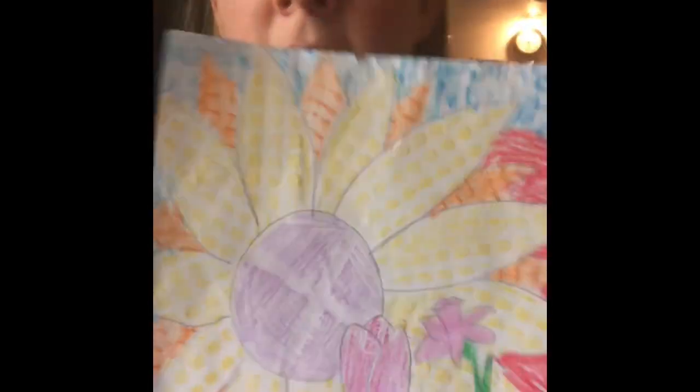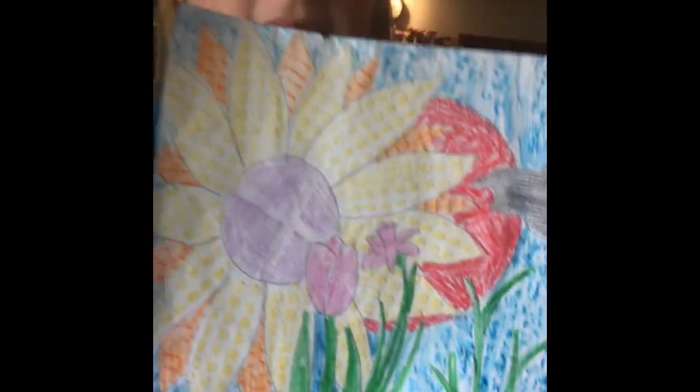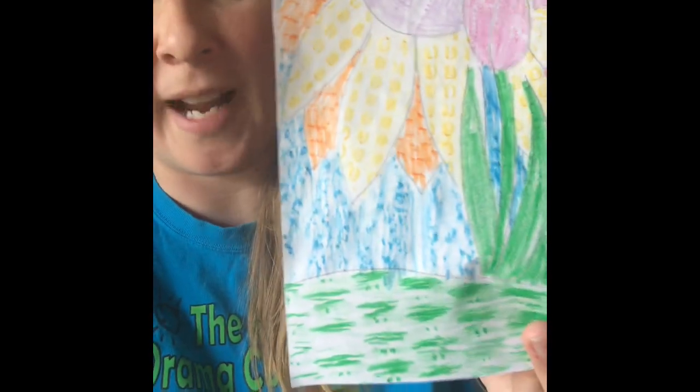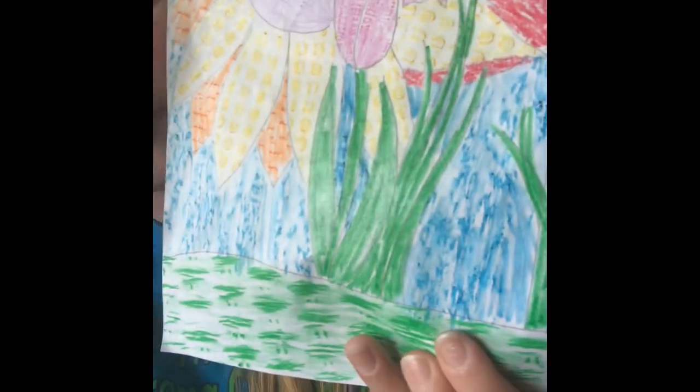I chose like a springy kind of thing with some flowers and the grass because it's springtime and I'm just so excited that the flowers are starting to come up. And then I decorated it with textures. So can you kind of check that out? There's that one down there at the bottom. That's the wicker table that I have outside. Doesn't that turn out cool?